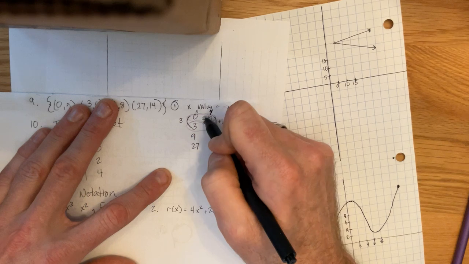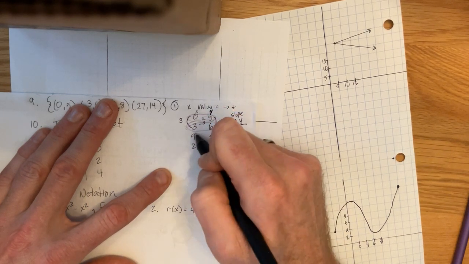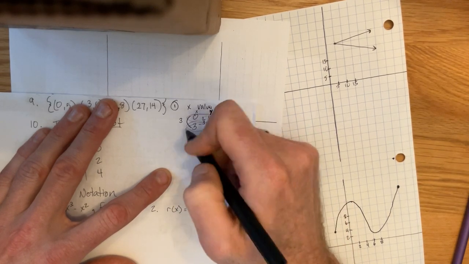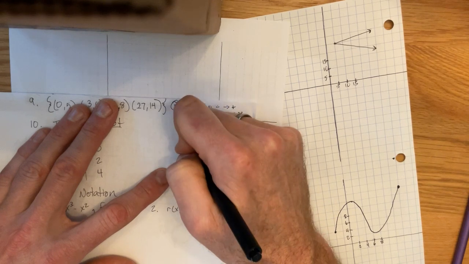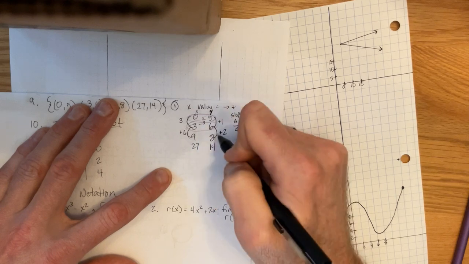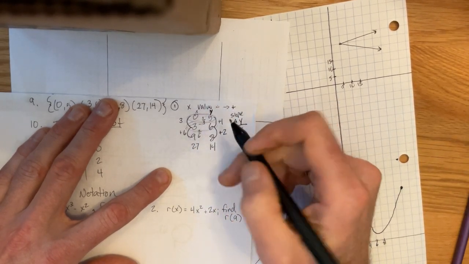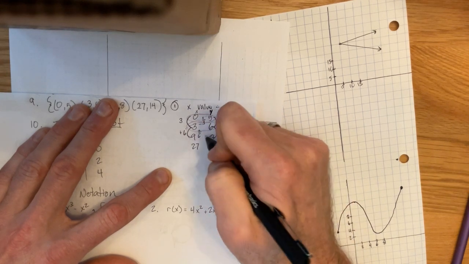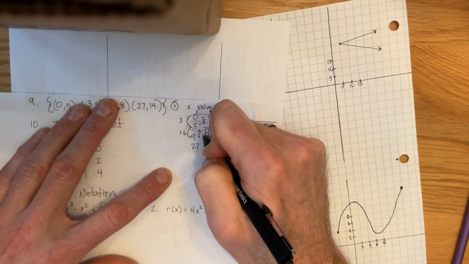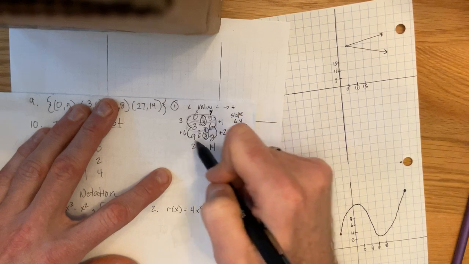Let's look at my next jump, right? From this ordered pair, 3, 6 to 9, 8. I start with 6, I end at 8. This would be a jump of 2. I start with 3 and I get to 9. That's going to be a jump of plus 6. So my slope here is going to be 2 over 6, but I know that 2 over 6 is the same as 1 over 3, right? We can reduce that down. So the slope is consistent from the first set of ordered pairs to the second set of ordered pairs.